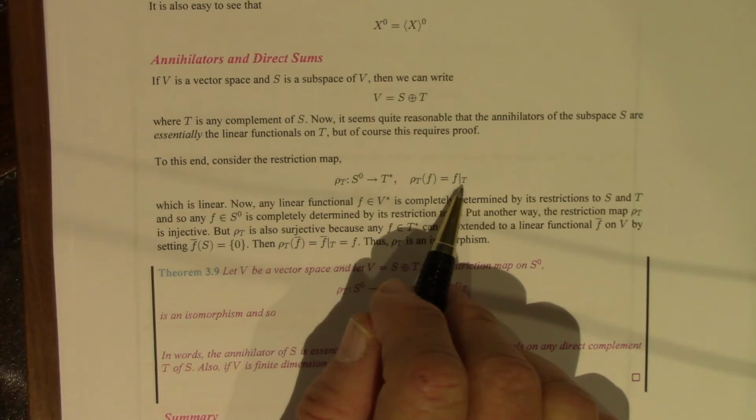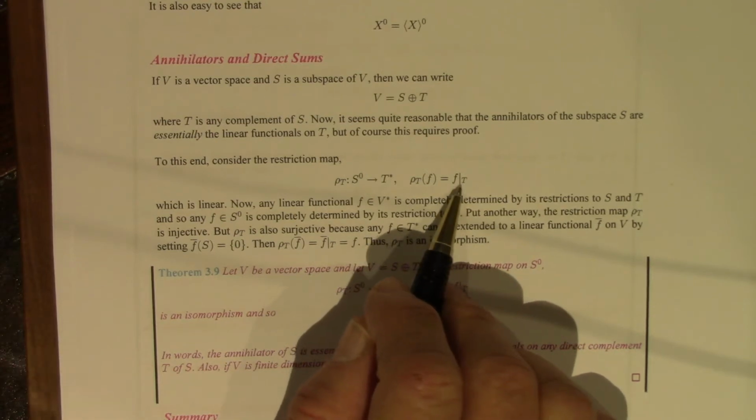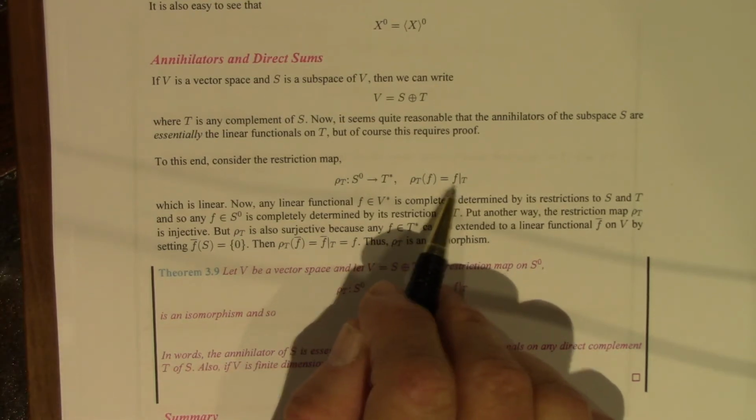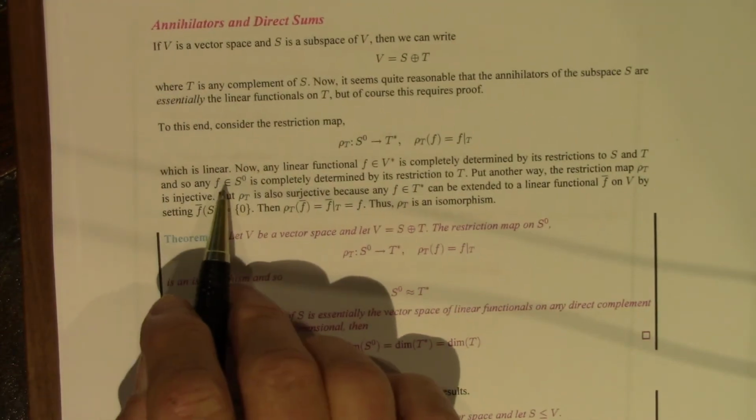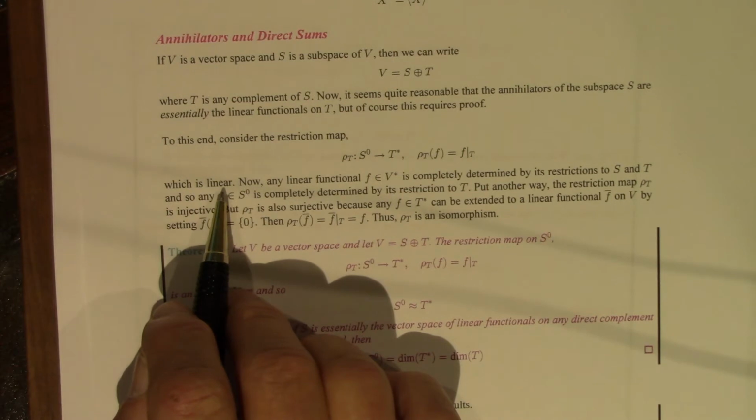It's already the base field. We get a legitimate linear functional on T. Restriction, as we have seen before, is linear.